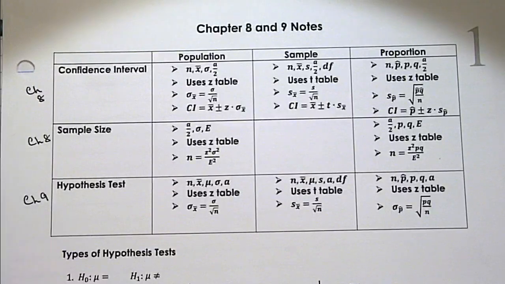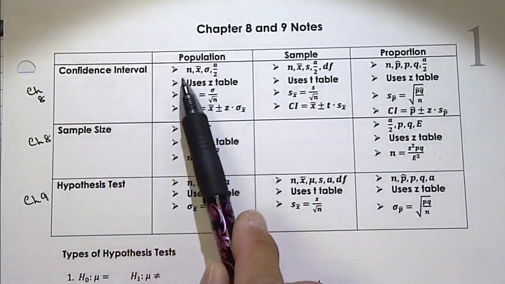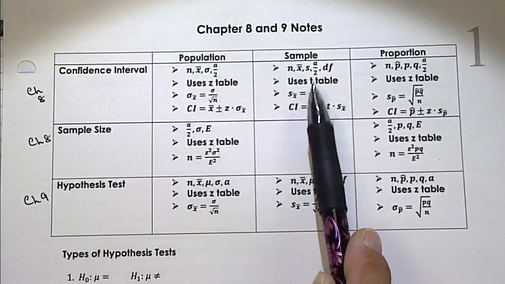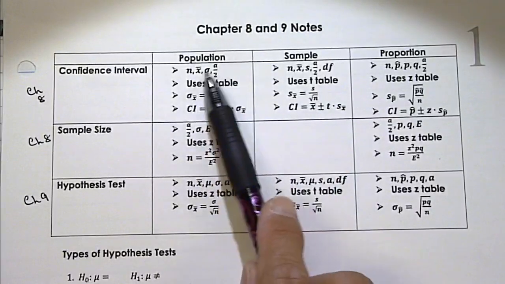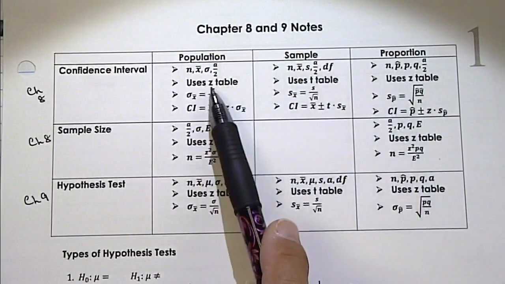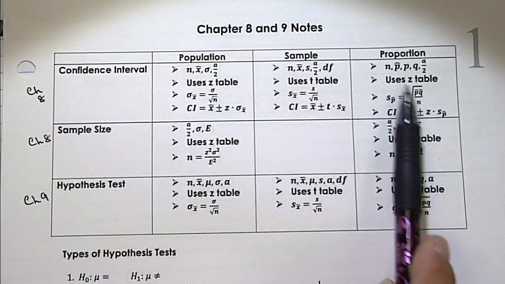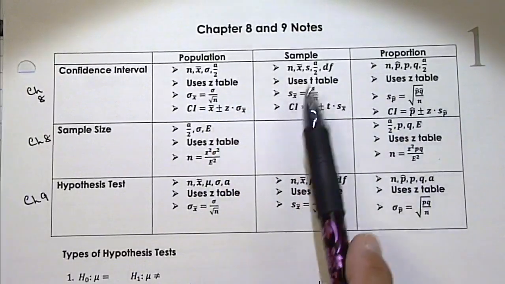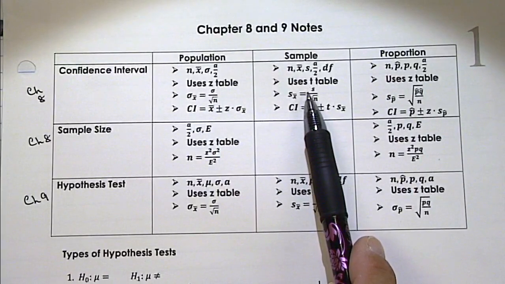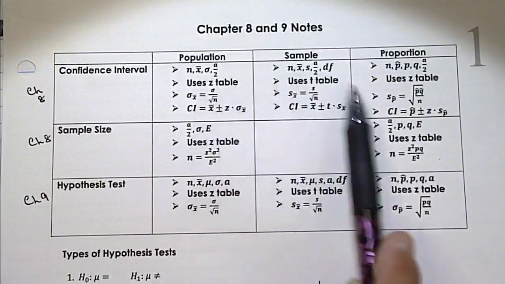So I want to go over it just really quickly, because if we're dealing with confidence intervals, we're dealing with some of the same stuff, and when we hit hypothesis tests with population, some of the same stuff, and some of it's different, okay? One thing you should note is that population standard deviation problems and proportion problems always use the Z-table. Sample uses the T-table. If you use the wrong table, you'll miss it, okay?